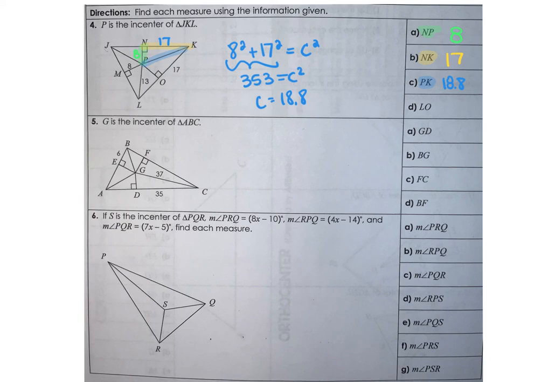All right. So go ahead and try number 5 there.